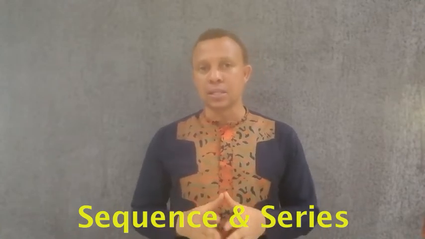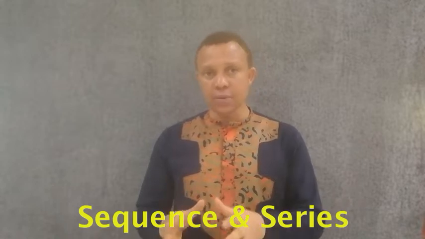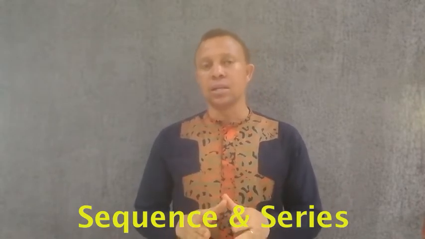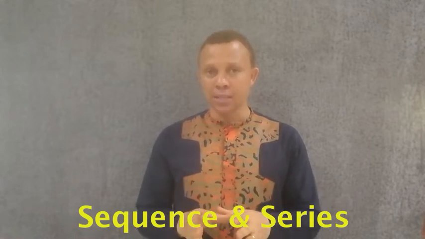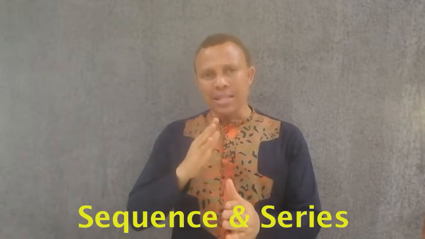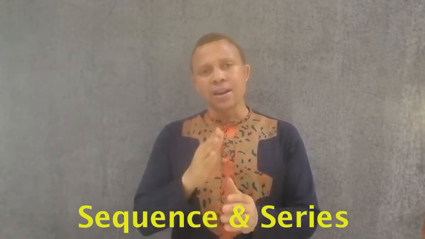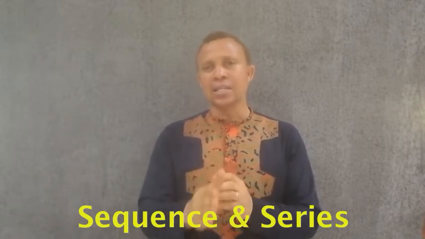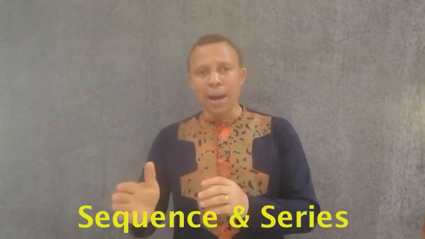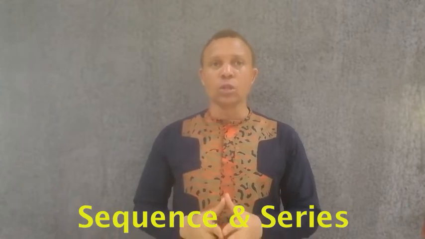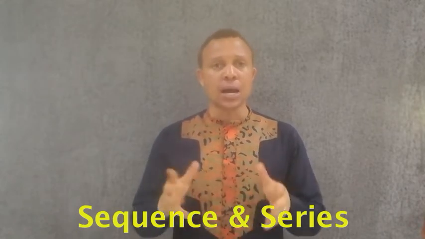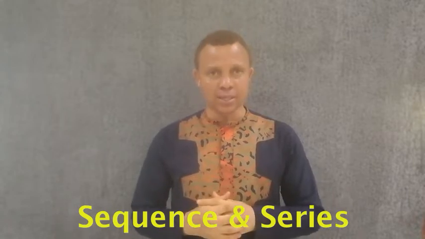But in mathematics, when we talk about sequence or series, we are talking about elements. These elements are often numbers that are arranged in a particular order. They are arranged in such a way that after looking at some of them, you can predict the next number that should follow because of the way they are well arranged. Let's look at three sets of numbers.